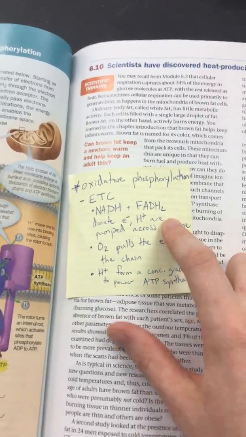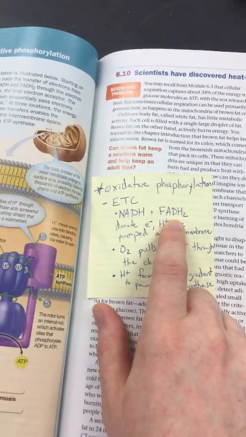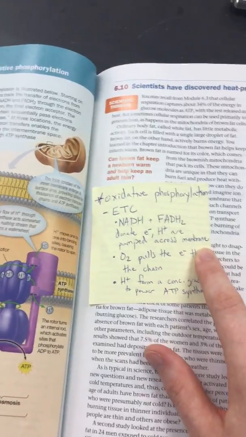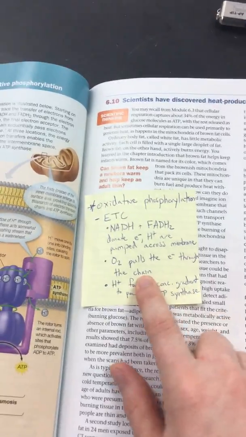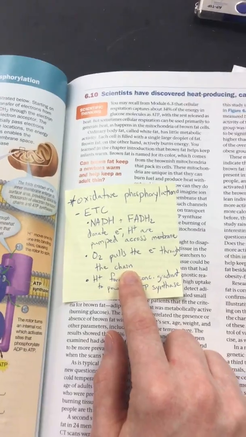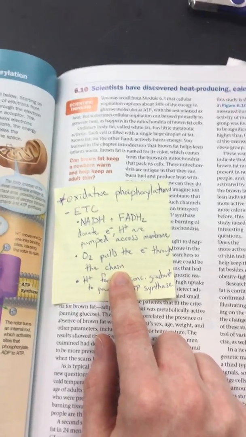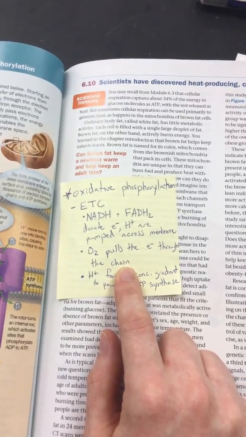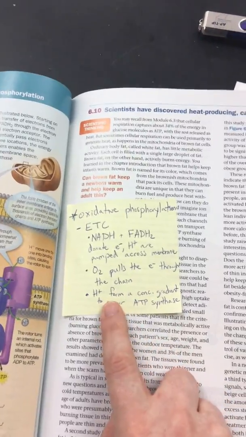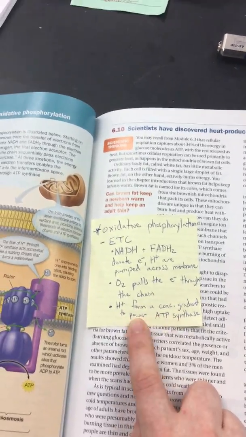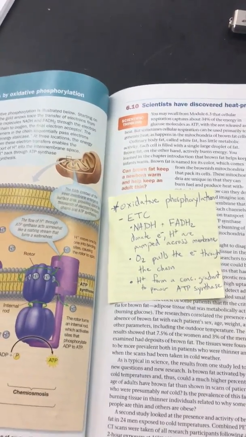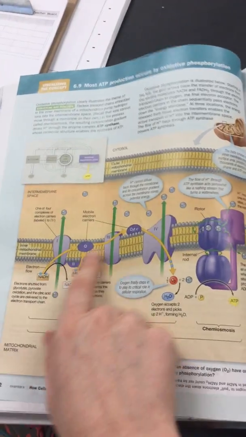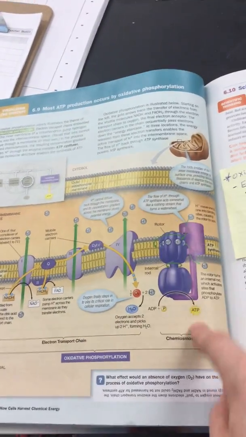The electron transport chain is where the NADH and FADH2 donate electrons. And at that point, hydrogen ions are pumped across the membrane. O2 is what pulls the electrons through the chain. So if there's no oxygen, this can't happen. Okay. The hydrogen ions form a concentration gradient, and that powers the ATP synthase. So again, the two parts of oxidative phosphorylation are this chain, and then the chemiosmosis.